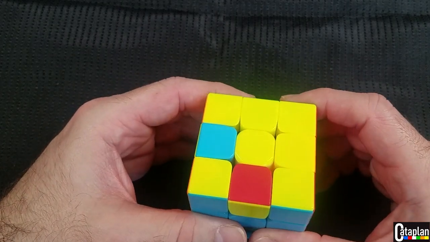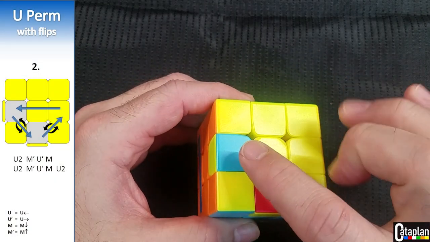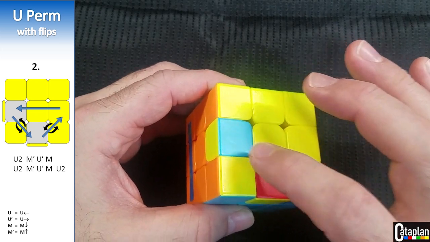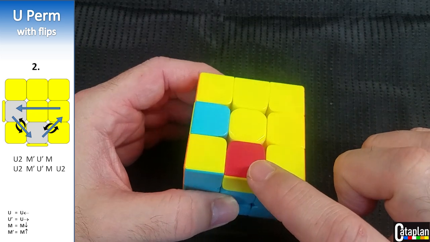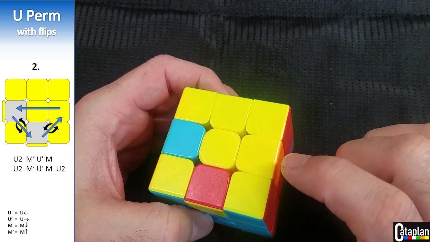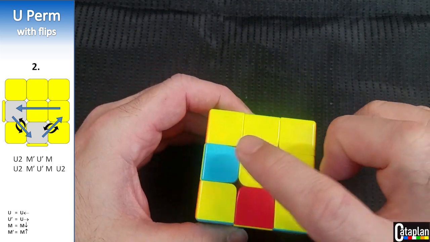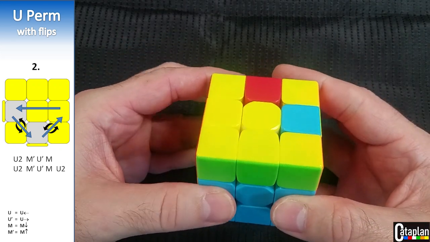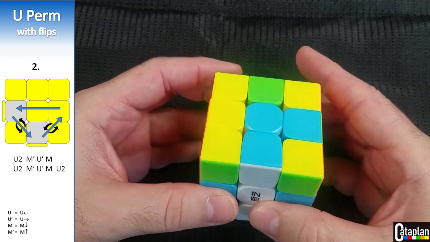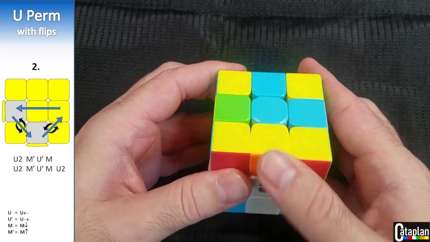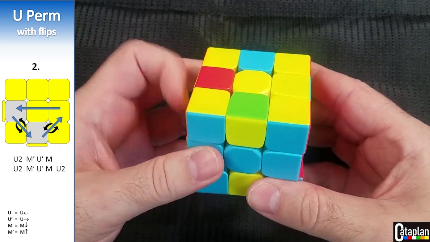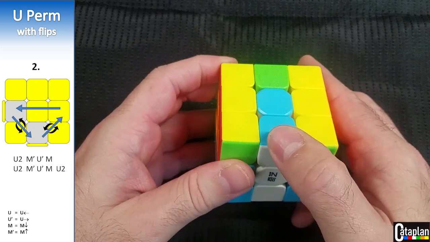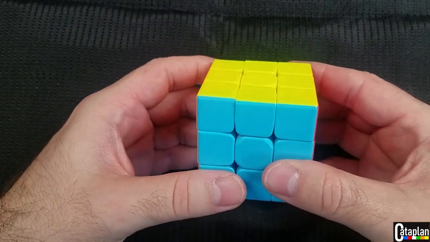So that will take us to algorithm number 2. Algorithm number 2 will be moving from the left. From the left, we'll flip and move to the front. The front will move and flip to the right, and the right will move to the left. Okay, so that's going to be U2 M prime U prime M U2 M prime U prime M U2. There we go.